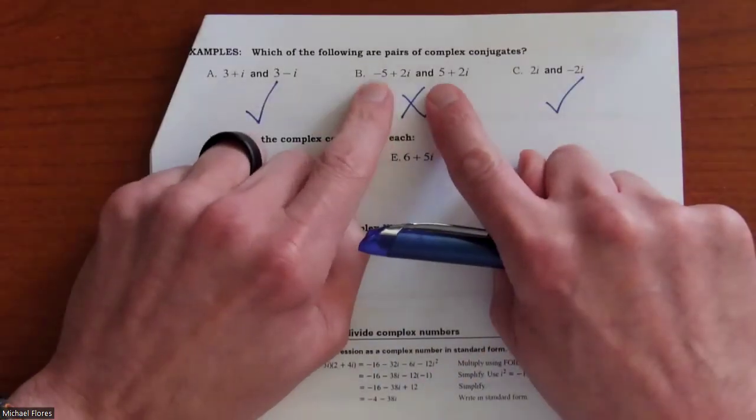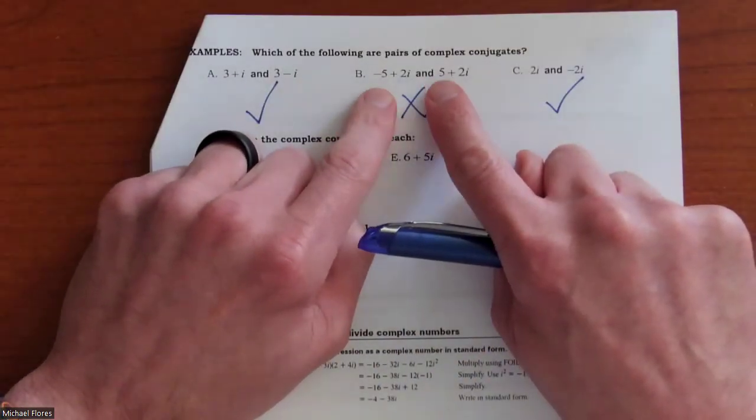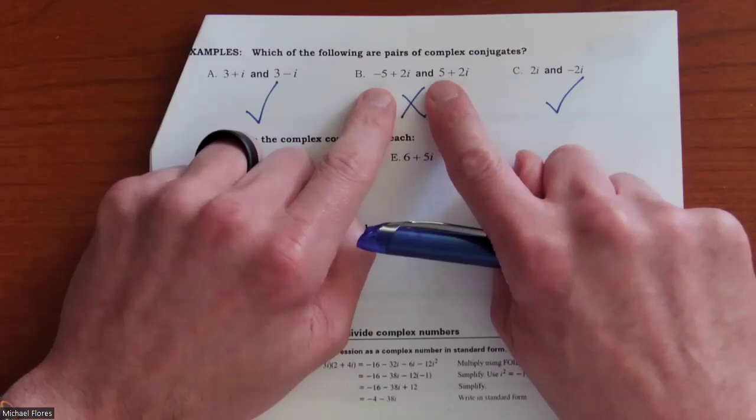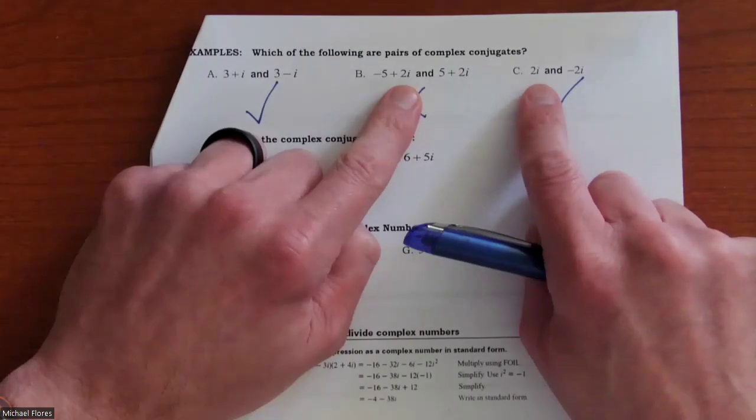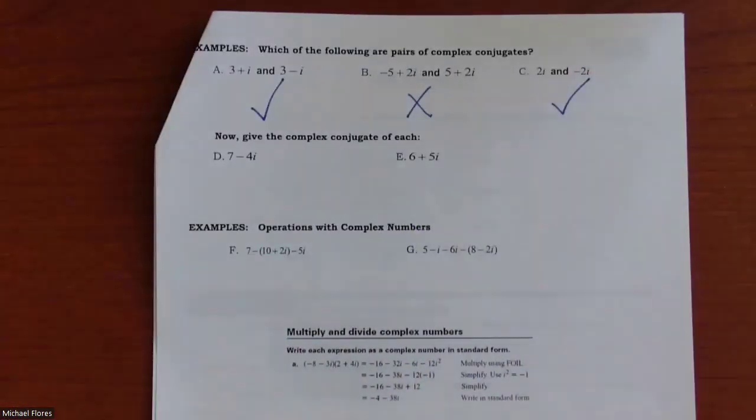Here, they flipped the wrong thing. They have negative 5 here and positive 5. Well, neither one of those has i in it, so we don't need to change those signs. You don't want to change those signs. Here, 2i is exactly the same. You don't want that. Here, 2i and its complex conjugate is negative 2i. You just flip the sign in front of the term that has i.